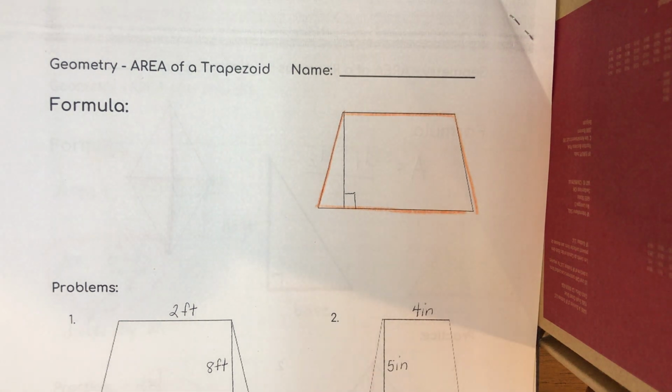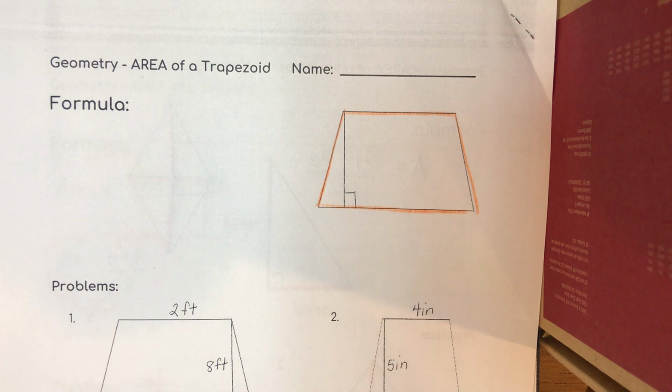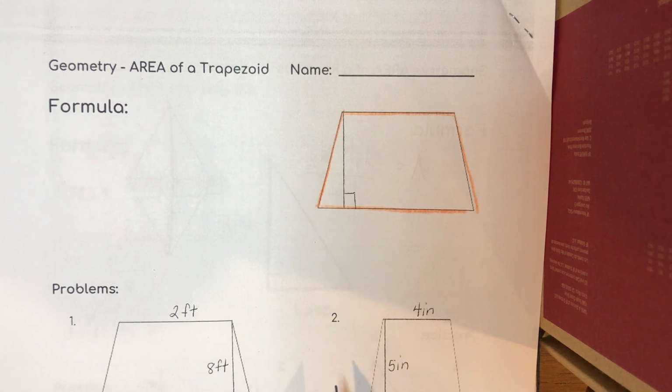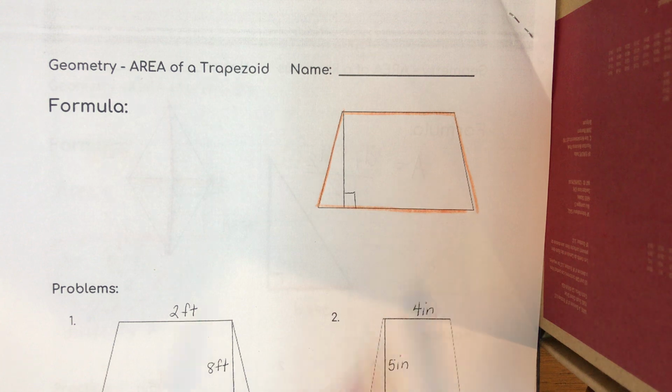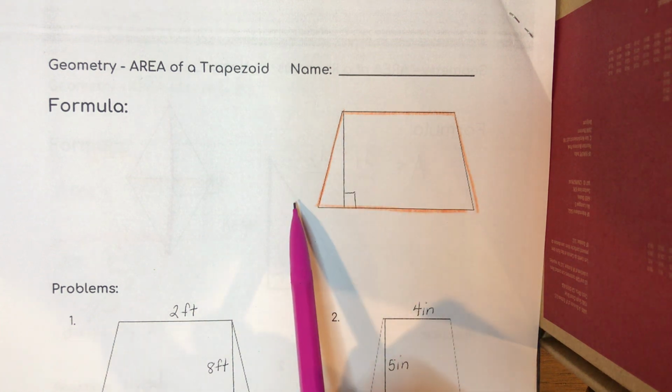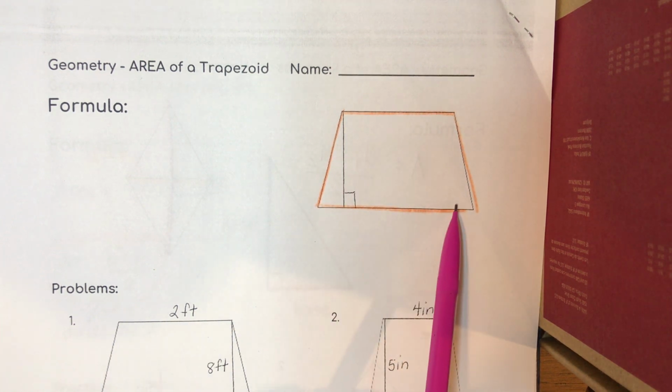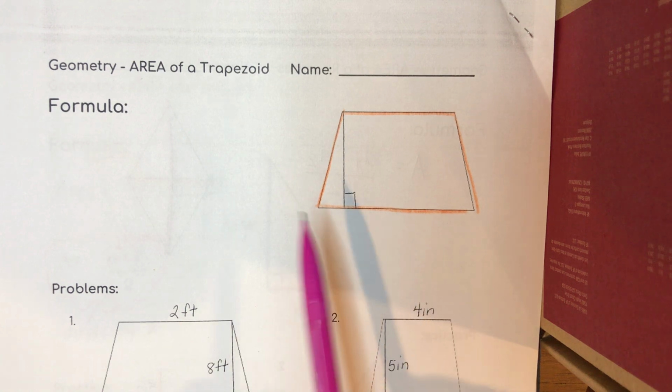Okay, so there are parts of the trapezoid that we need to know in order for us to be able to follow the formula to figure out the area. In a trapezoid, there are two bases. The bases are the parallel sides. So it may not always be sitting like this, but the two sides that are parallel are always your bases.